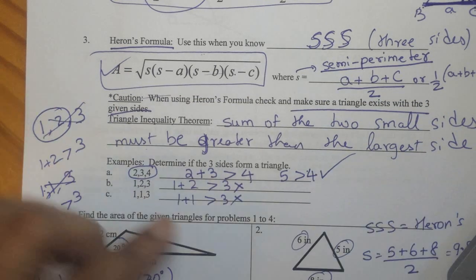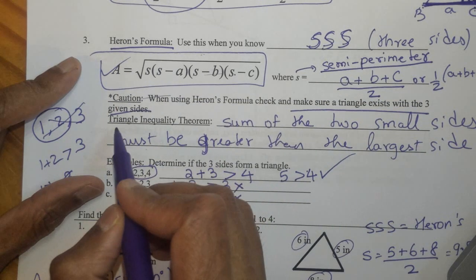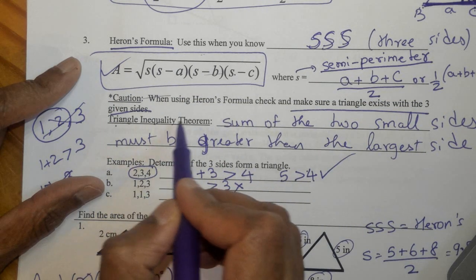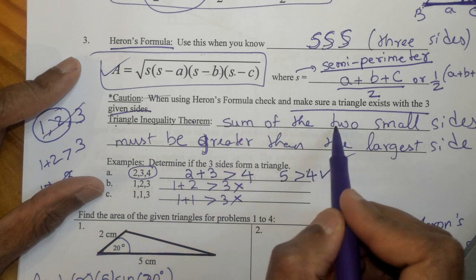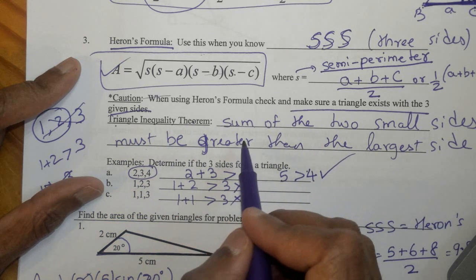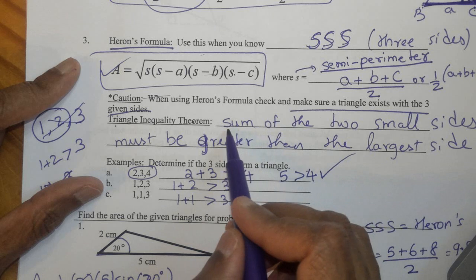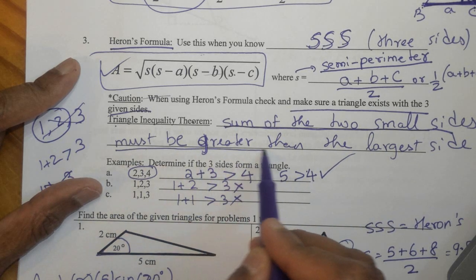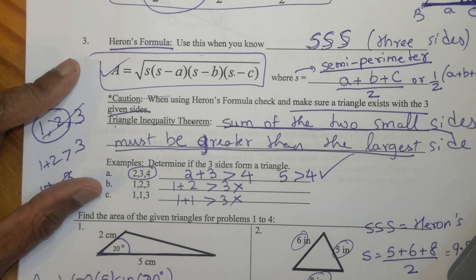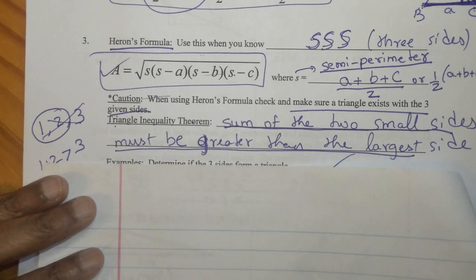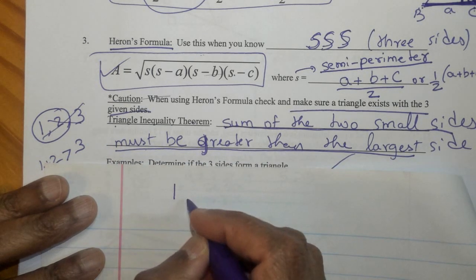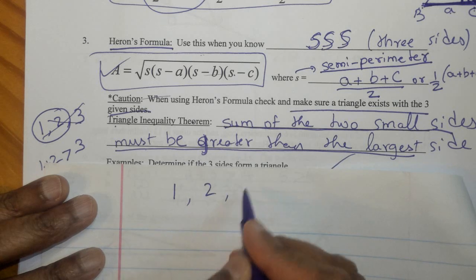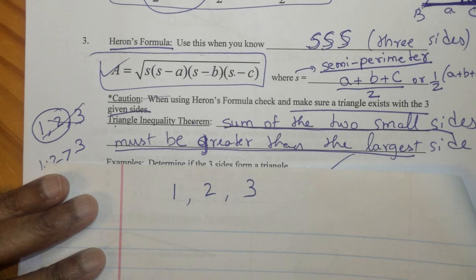Let's first write this down. It basically has to follow the triangle inequality theorem, which says the sum of the two small sides must be greater than the largest side. What does that mean? Let's just take some numbers. Let's say I have a triangle with sides 1 centimeter, 2 centimeters and 3 centimeters. Can I form a triangle with this?